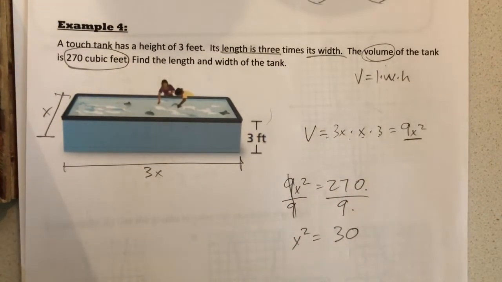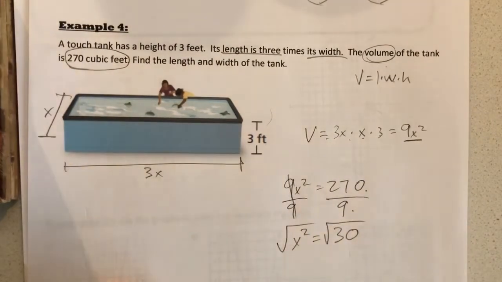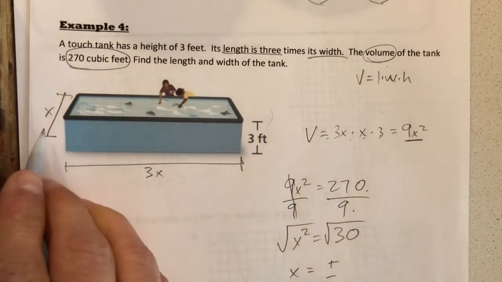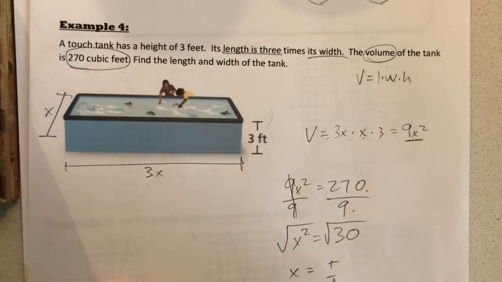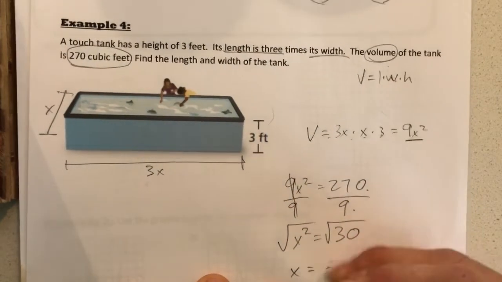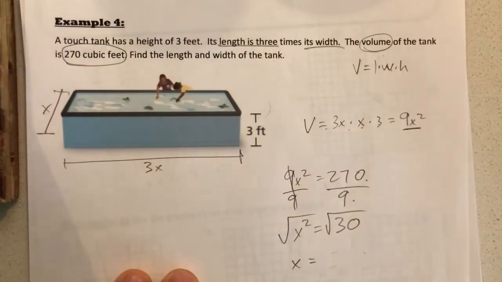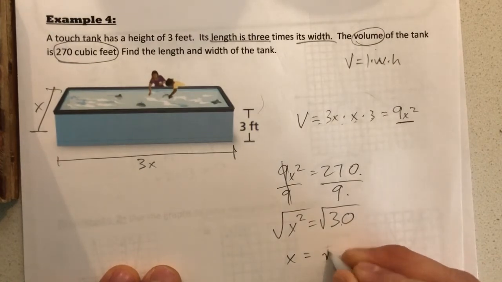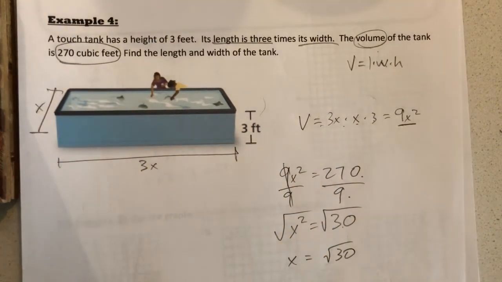270 divided by 9 is 30, and we can do our square root. So x equals plus or minus. Now here's an interesting thing. Since our x is our width, is there any way for the width to be a negative value? I don't think so. So in this case, since it's a real life measurement, we can throw out the negative and just say the square root of 30, which is not a nice whole number, and so we just call it the square root of 30.